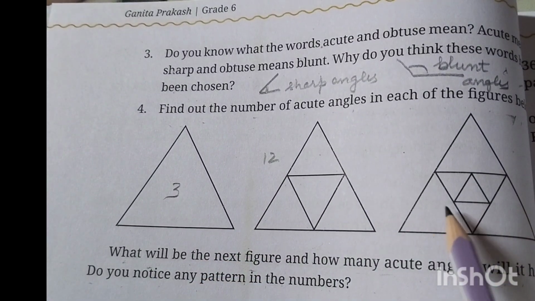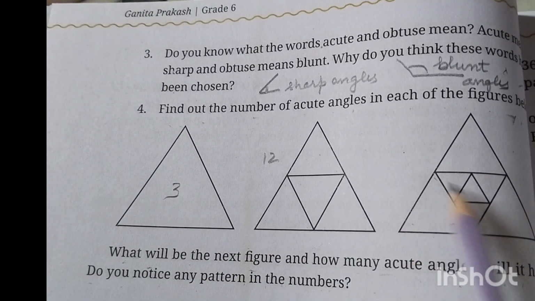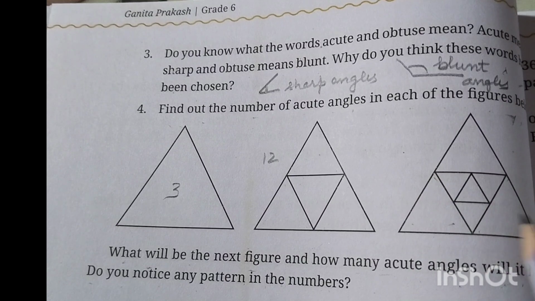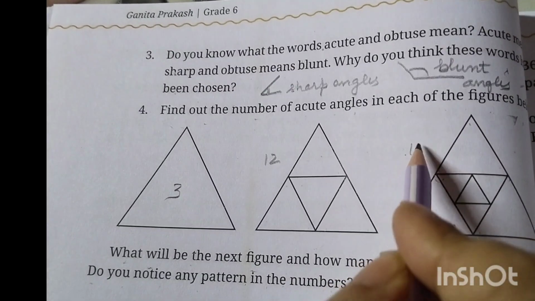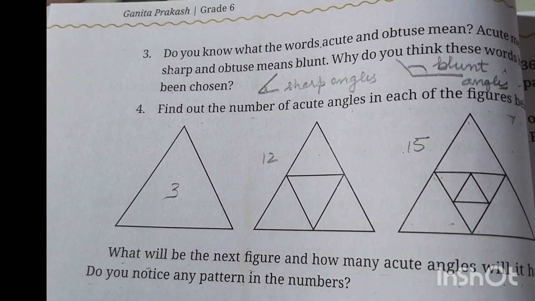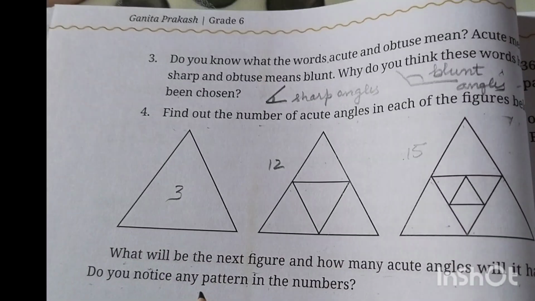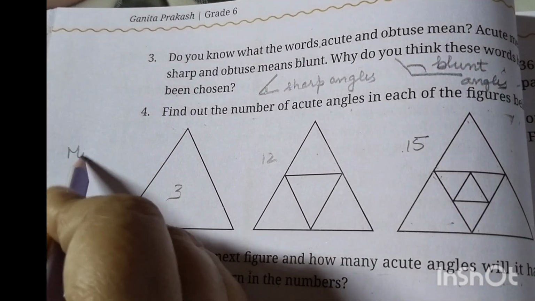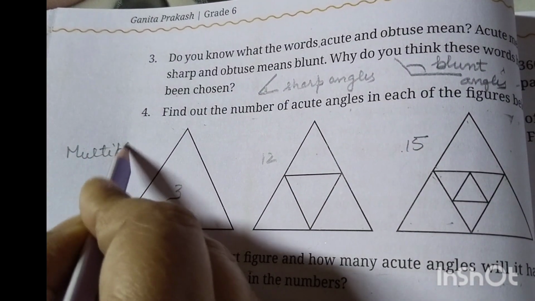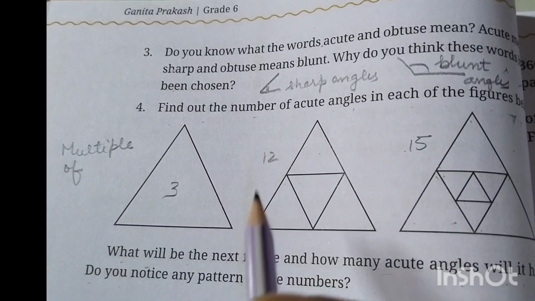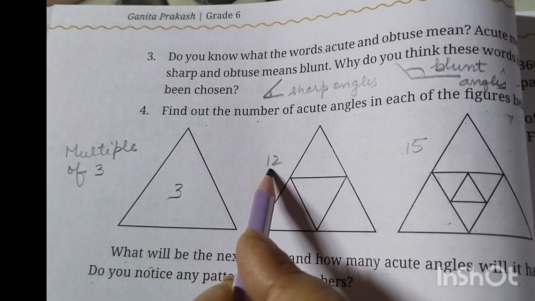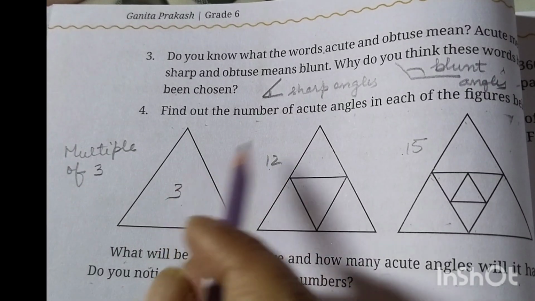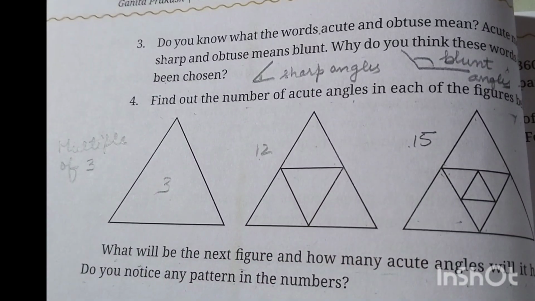Then 1, 2, 3, up to 15. 15 acute angles. So these are the multiples of 3. The pattern is a multiple of 3. 3 fours are 12, 3 fives are 15. Right?